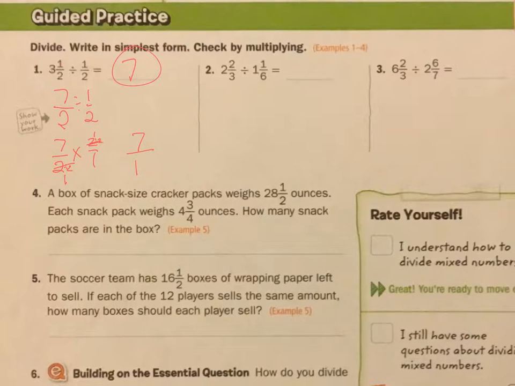Let's convert these mixed numbers into improper. 3 times 2 is 6, plus 2 is 8 thirds, divided by 6 times 1 is 6, plus 1 is 7 sixths. So keep this, change that, change that. I can divide this by 3, divide this by 3.